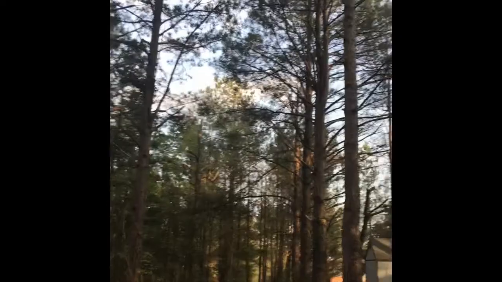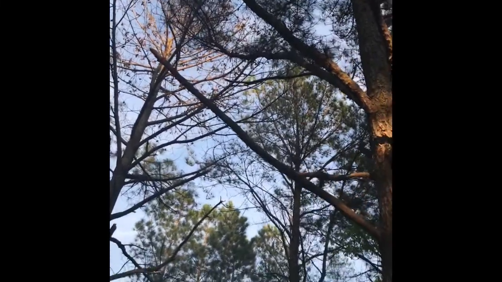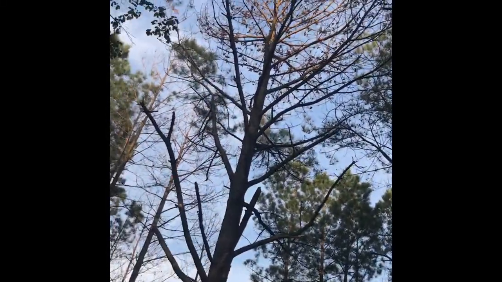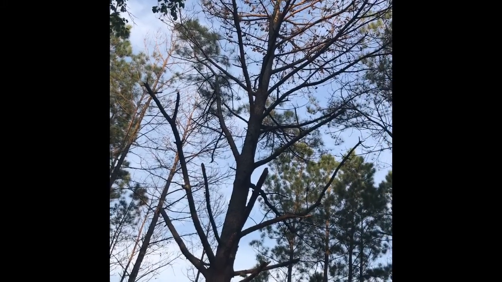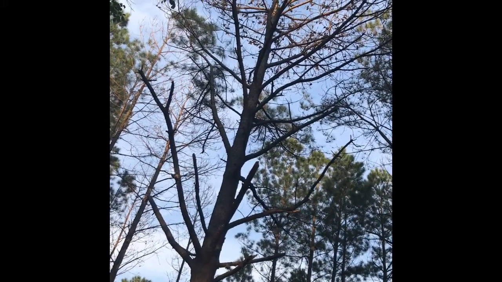Well, we have some trees that have not yet been affected. This tree, for example, has no problem yet. It may, and the reason why I say it may is because it's touching that tree, and the beetles can easily migrate from one tree or move from one tree to another. That one also, all right?